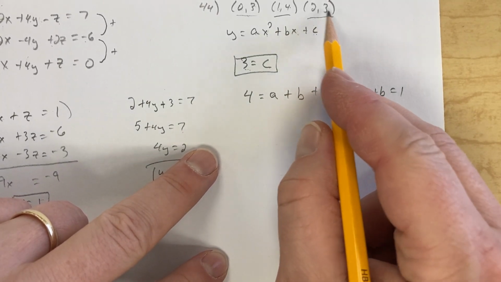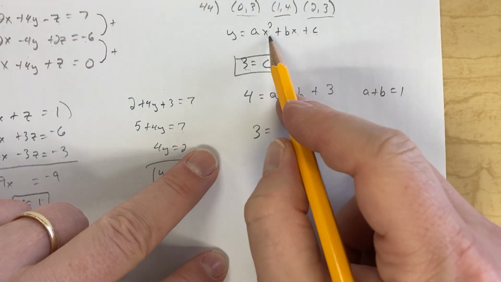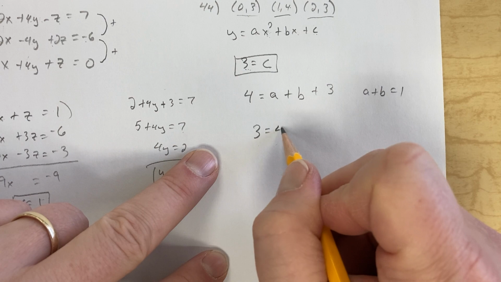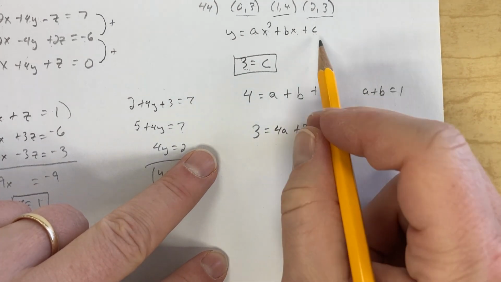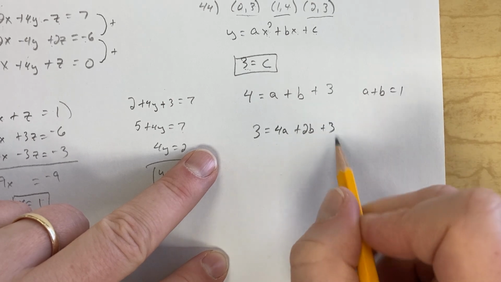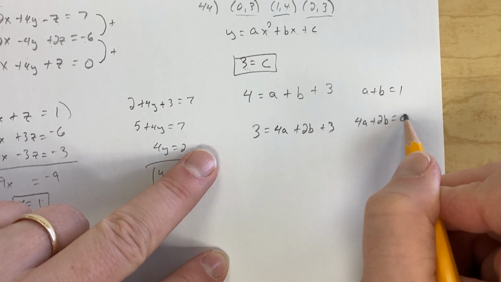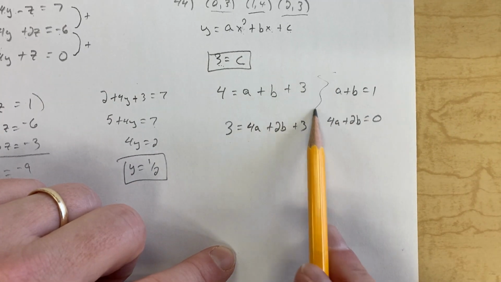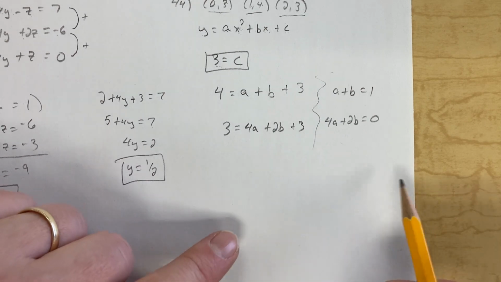Now we'll do the same thing here. Let's put 2 in for x and 3 in for y. So 3 equals 2 squared, 4. 4 times a is 4a. 2 times b is 2b plus c, which we know is 3. If we subtract that, we get 4a plus 2b equals 0. All right. Here then are our 2 magic equations that we're going to use to solve for a and b.